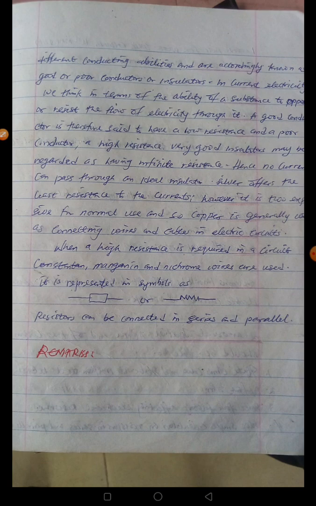A very good insulator may be regarded as having infinite resistance, hence no current can pass through an ideal insulator. Silver offers the least resistance to the current, however it is too expensive for normal use, and so copper is generally used as conducting wire and cable in electric circuits.